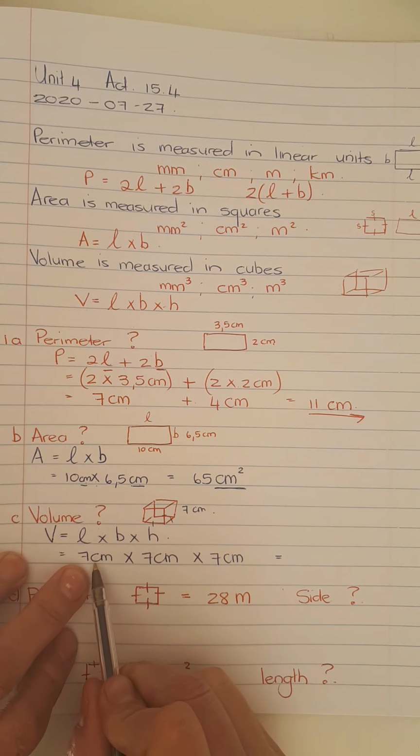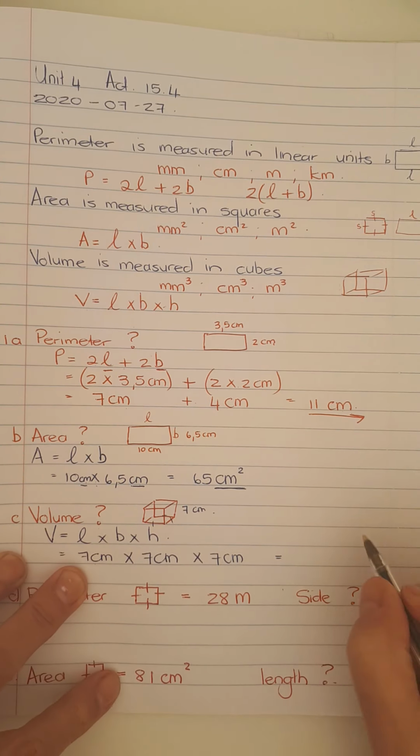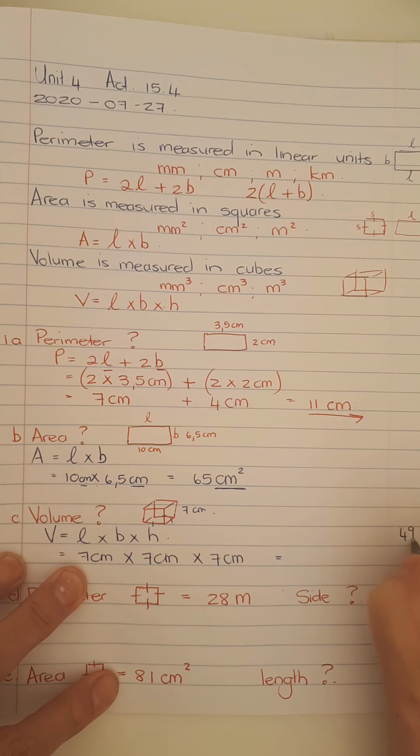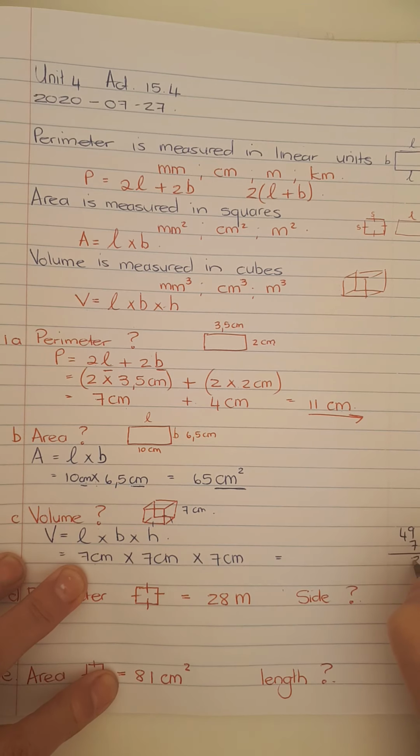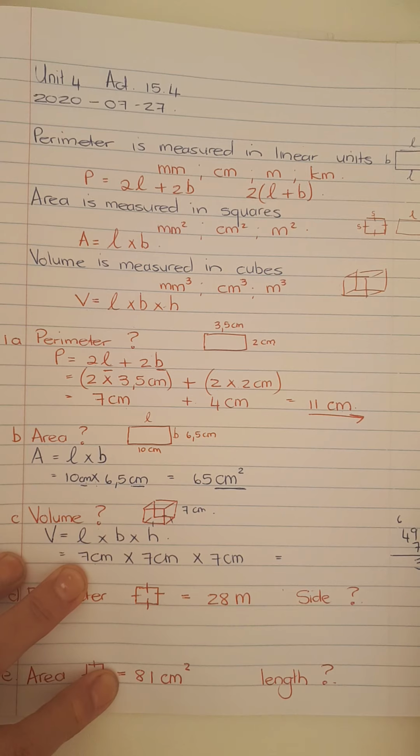Then we have 49 times 7. If you can't do it, you do that quickly. 49 times 7. Do a quick sum here in the margin. 9 times 7, 63. And this is why you need to know your tables. 3, 6 is carried over. 4 times 7, 28 plus 6. Yes? 28 plus 6, 34.